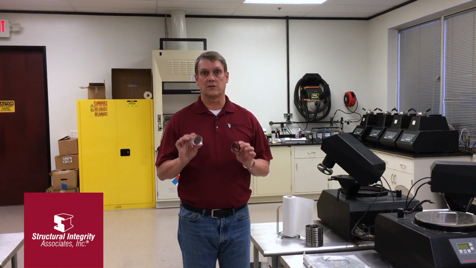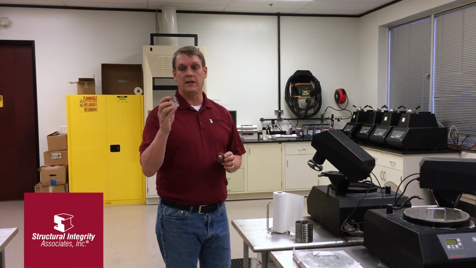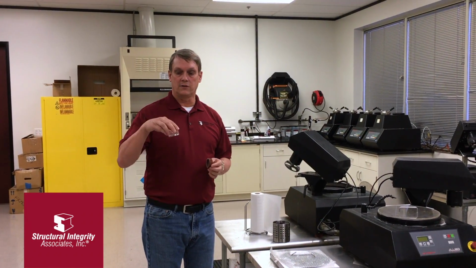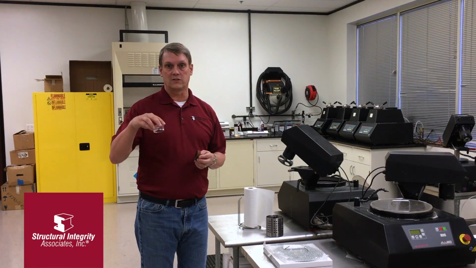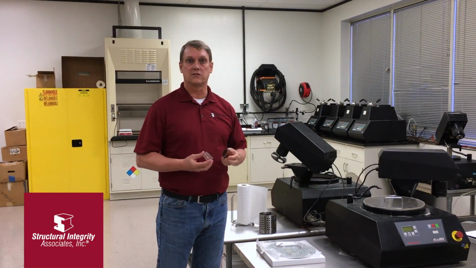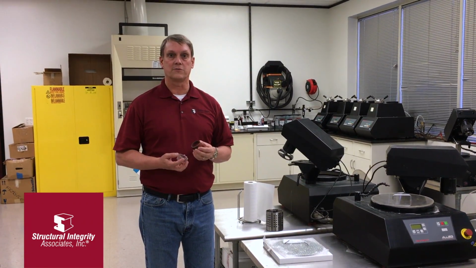Once we have samples cut down to a small size in order to do metallographic examination, we either mount the sample in a media such as bakelite using the presses in the background here, so that we can do polishing and etching more easily. Or for some samples, like a ring section or some weld cross sections, we can actually polish and etch the sample without first mounting it.